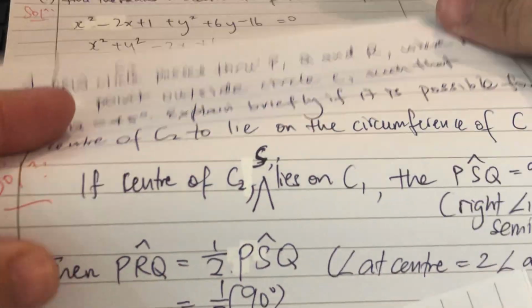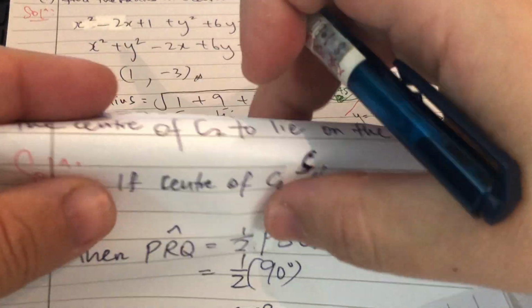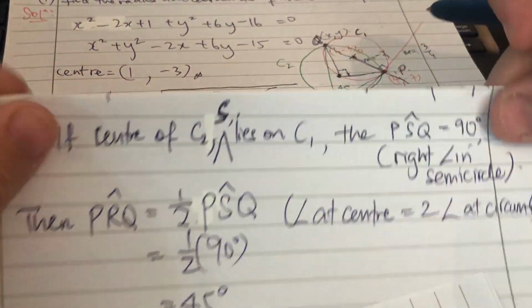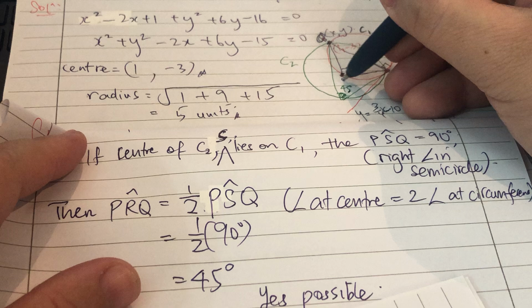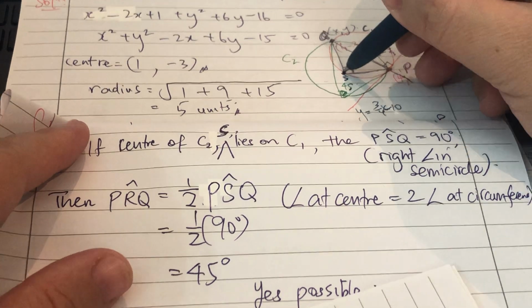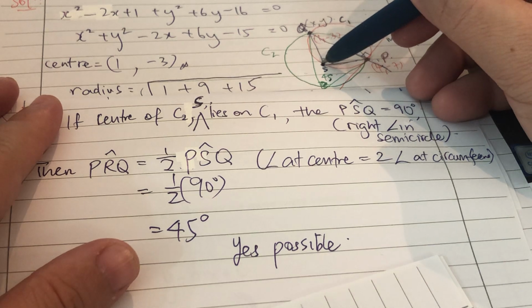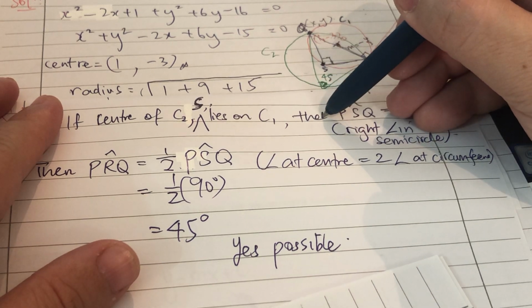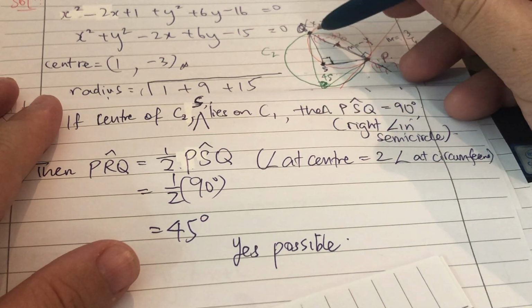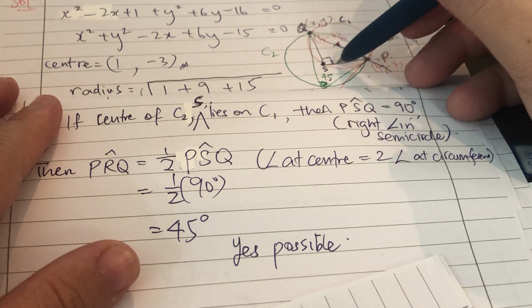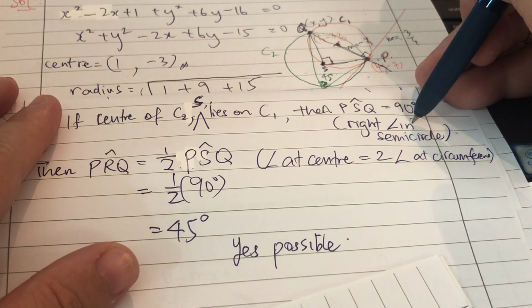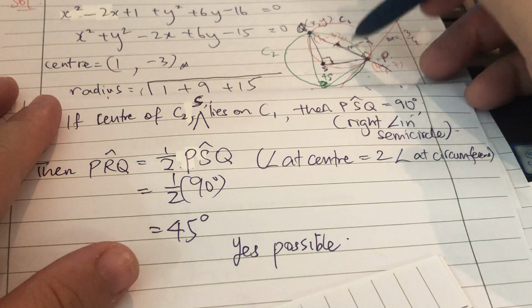I call this point S. If S lies on C1, then PSQ is 90 degrees. Then you must explain why: right angle in semicircle. This can be an E-maths question.